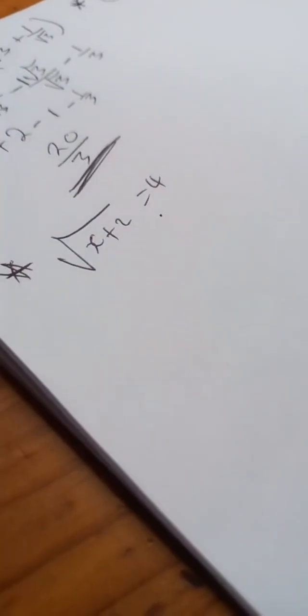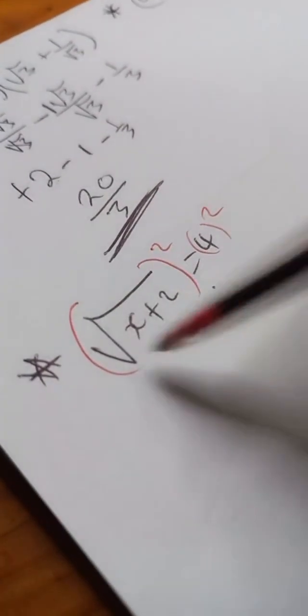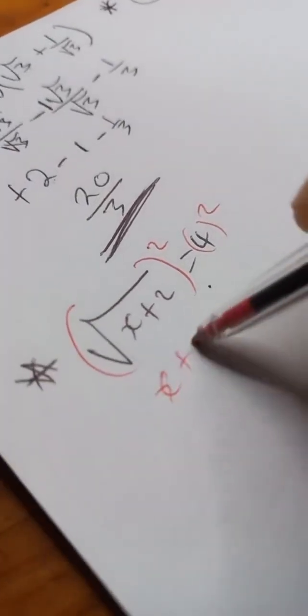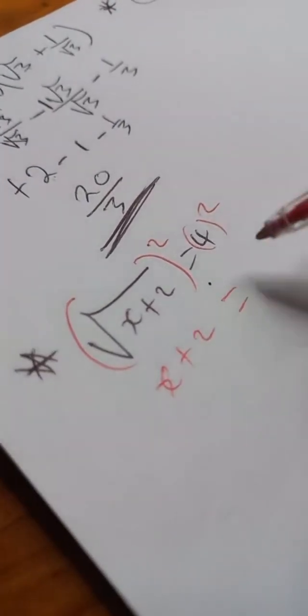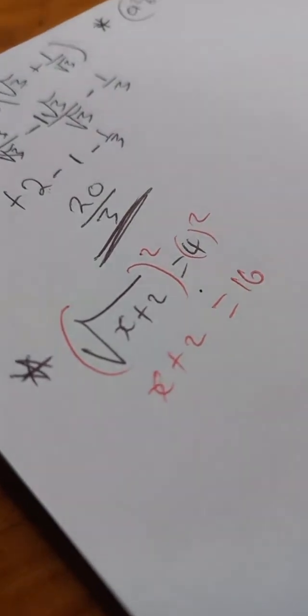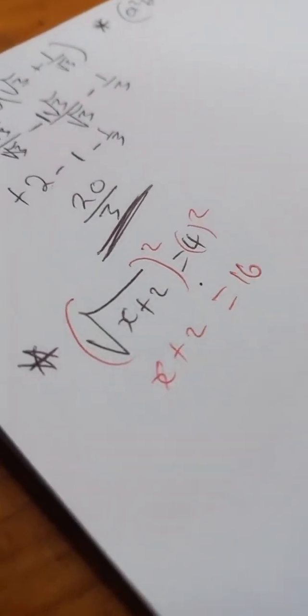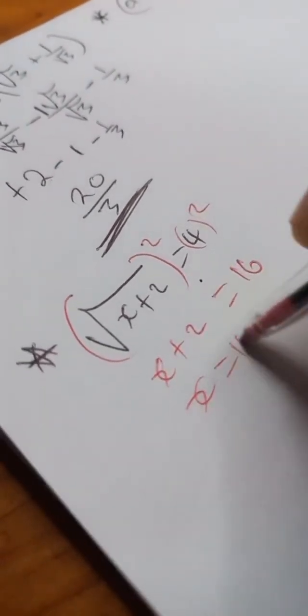So we are going to do what? Square both sides, right? And then the moment we square this side, we are left with x plus 2, which is equal to this guy, which is going to be 16. So x is equal to 14.